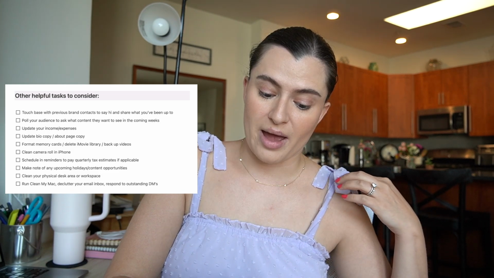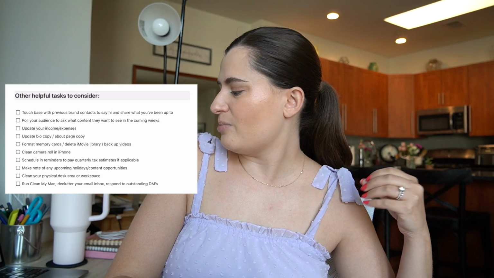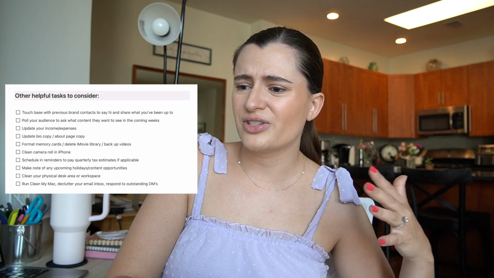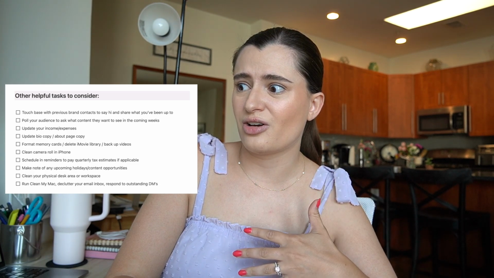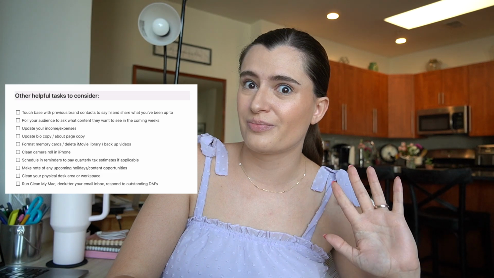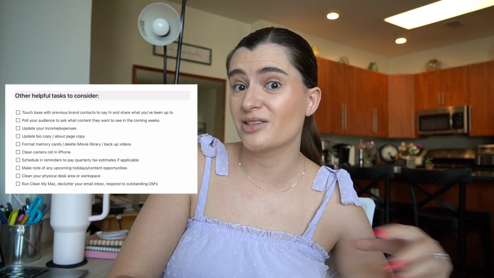I also wrote format memory cards, delete iMovie library, because for some reason iMovie makes a copy of everything. So as long as I have backups on my hard drive and on my Google Drive, I can delete my whole iMovie library and clear up a lot of space on my laptop. Also run Clean My Mac, declutter email inbox, and respond to any outstanding DMs.